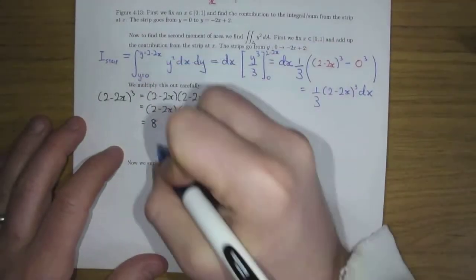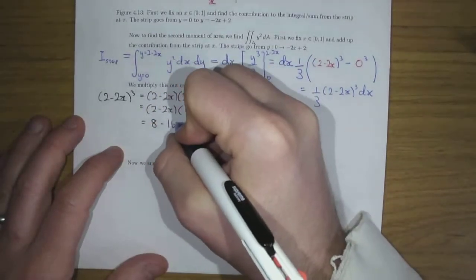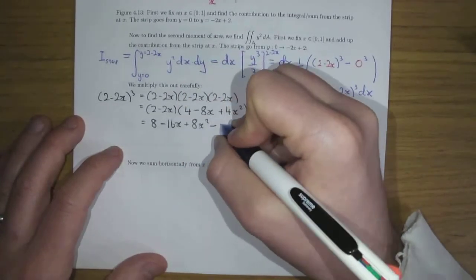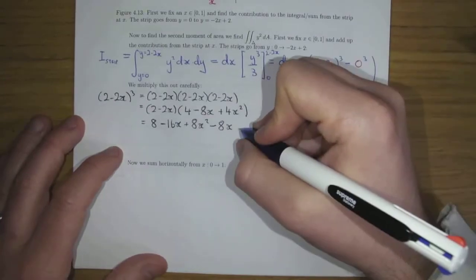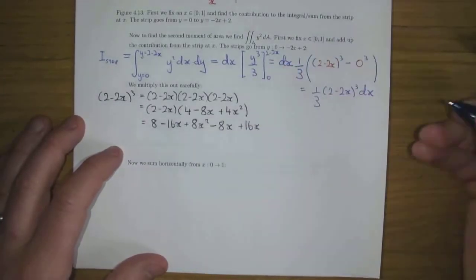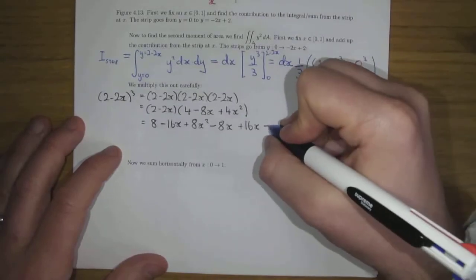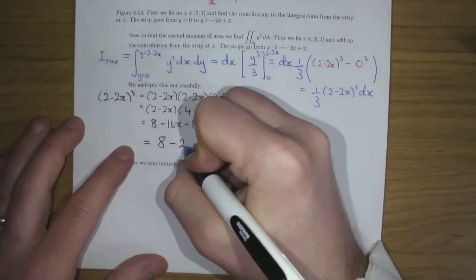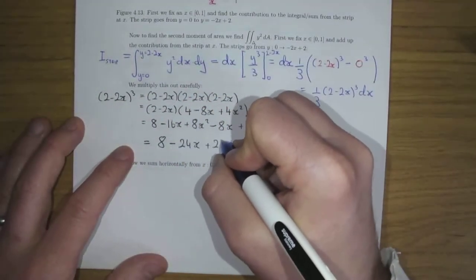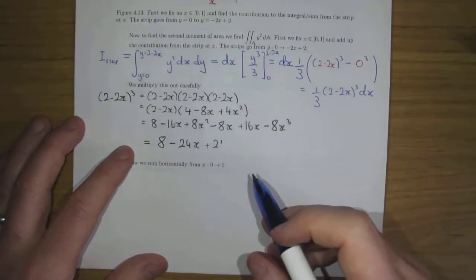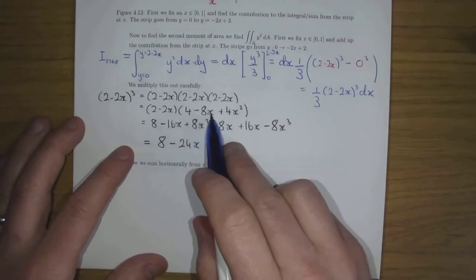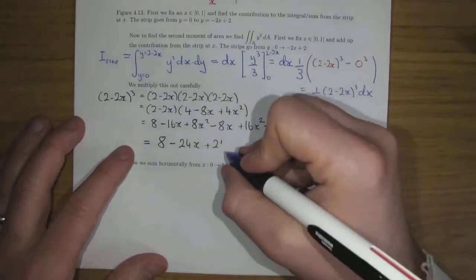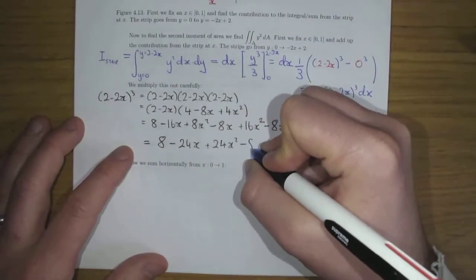2 by 4 is 8. 2 by minus 8x is minus 16x. 2 by 4x squared is 8x squared. Minus 2x by 4 is minus 8x. Minus 2x by minus 8x is plus 16x squared. I appreciate this is fast, but you can do this yourself. This isn't too difficult for you. Minus 2x by 4x squared is minus 8x cubed. Tidying it all up, I get 8 minus 24x plus 24x squared, and finally minus 8x cubed.